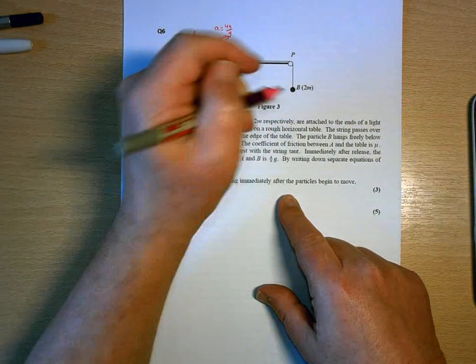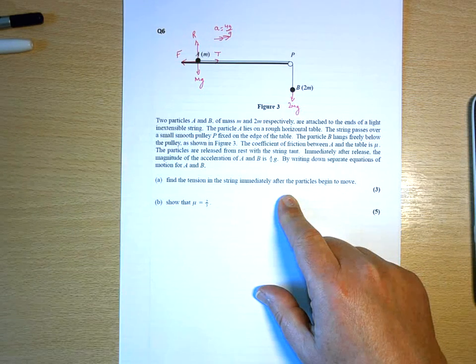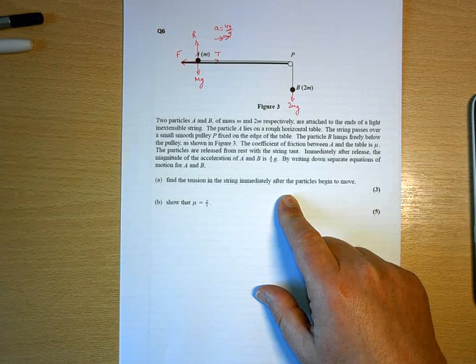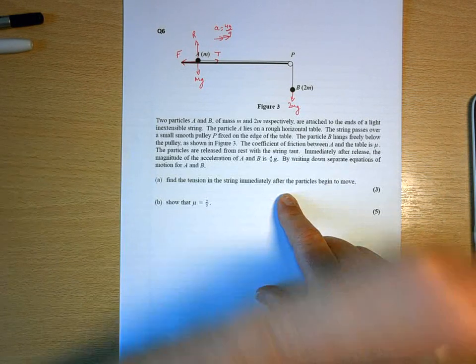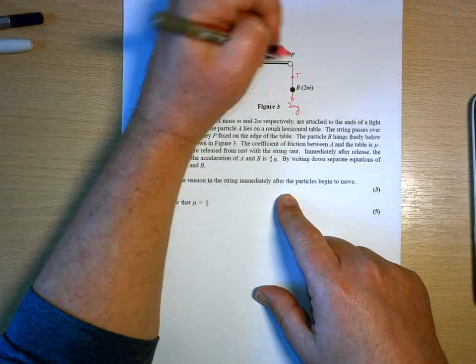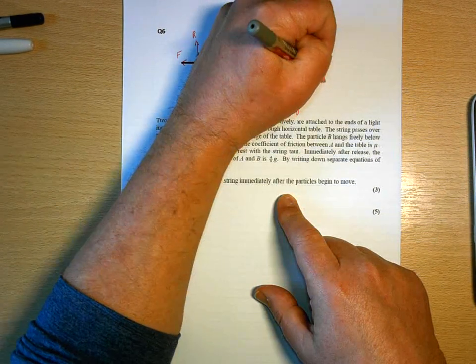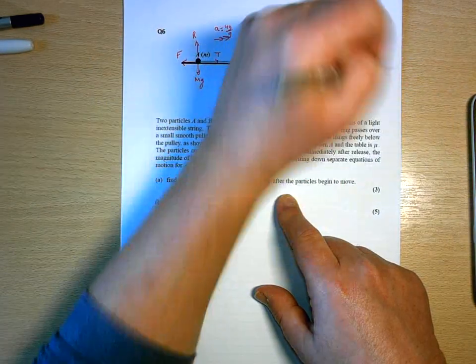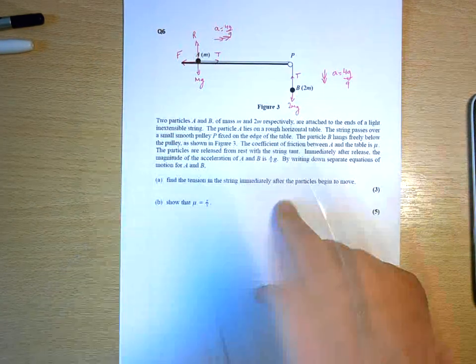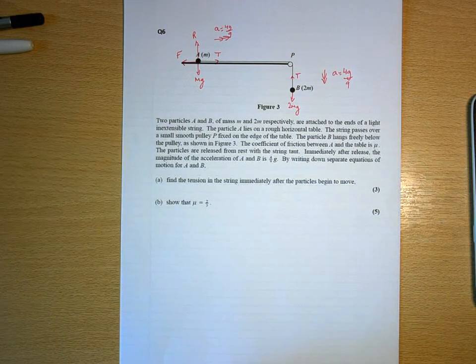Then on B, the weight of the particle will be pulling it in that direction. The weight is 2mg. The tension is going to be the same because the pulley is smooth, and this is going to be accelerating with the same acceleration. So that's what we're working with.